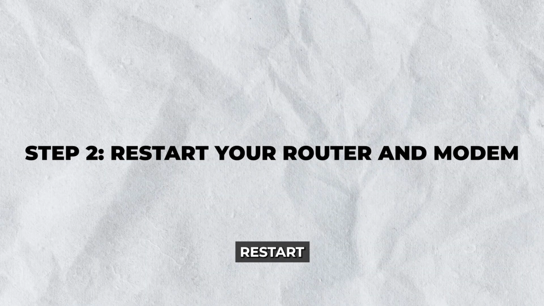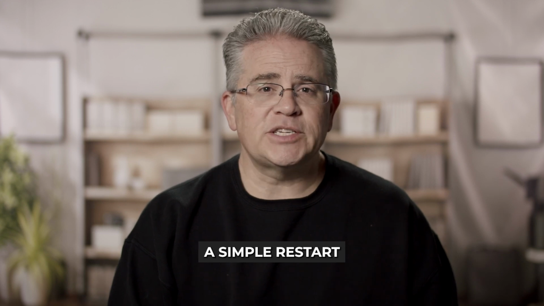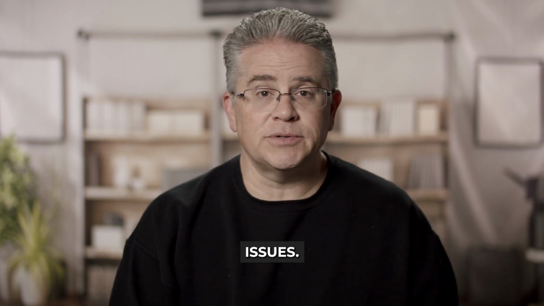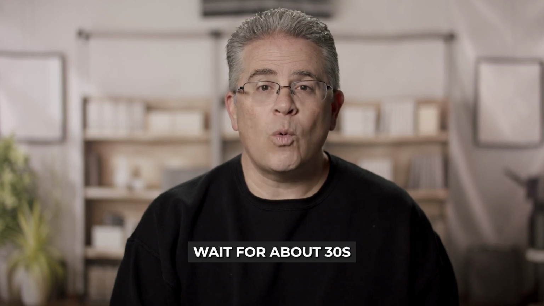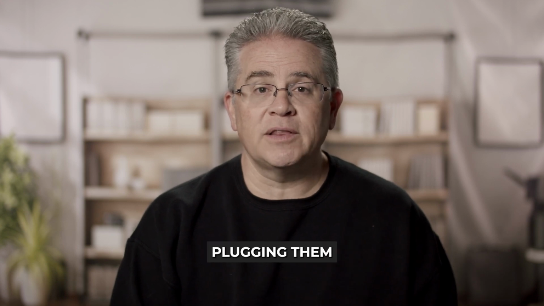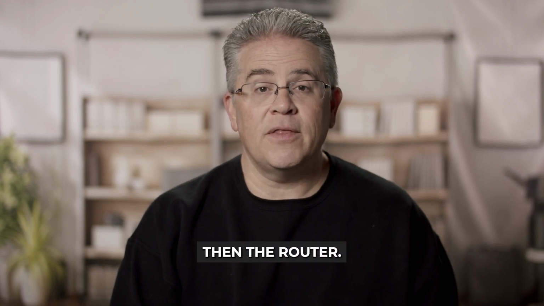Step 2. Restart your router and modem. A simple restart can often resolve connectivity issues. Begin by unplugging both your router and modem from the power source. Wait for about 30 seconds before plugging them back in. Modem first, then the router.